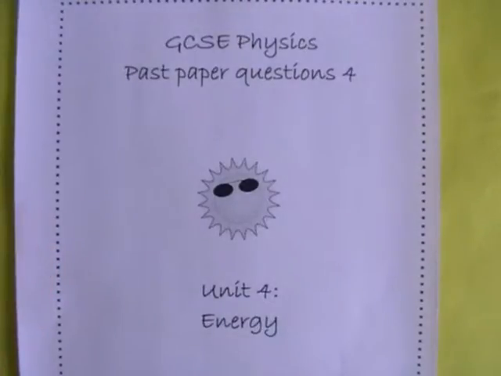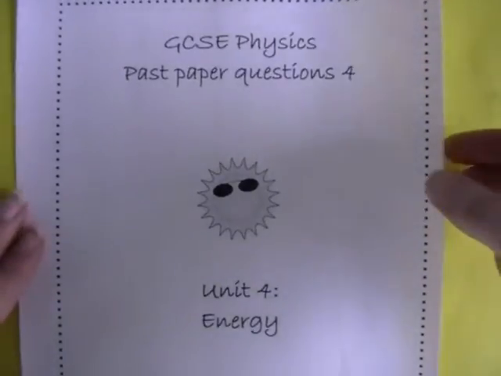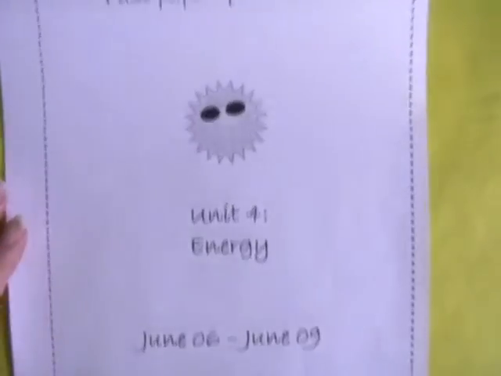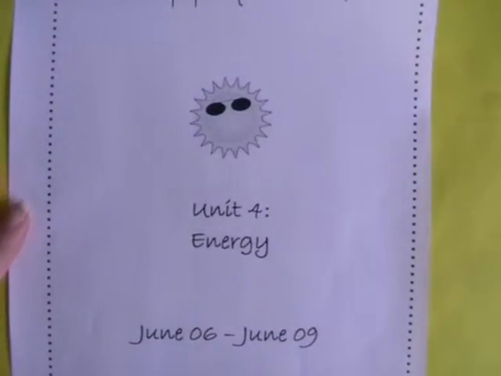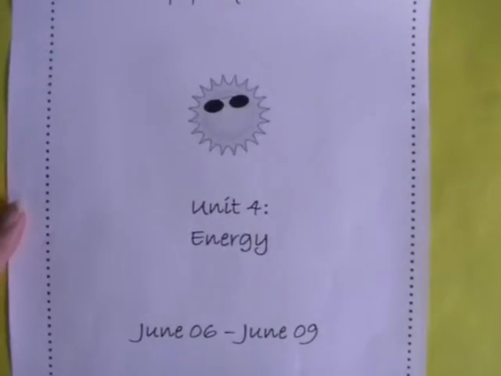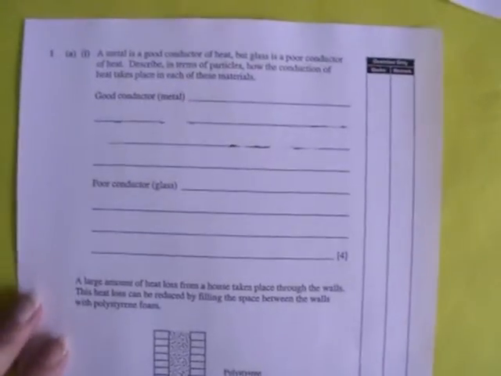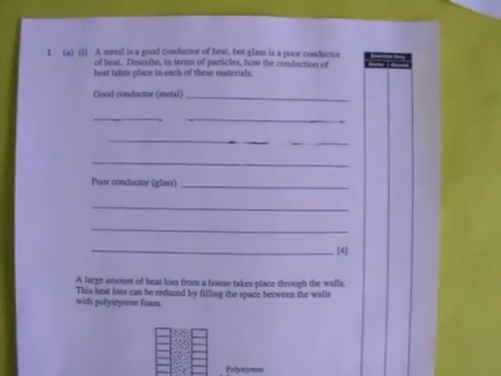This is a revision videocast which focuses on the topic of energy. In this videocast we will be looking at past paper questions for the years of June 06 to June 09. Now the topic of energy can appear in both paper 1 and paper 2, so it is important that you revise it for both papers. The first paper I'm going to look at today is the June 06 paper, so please turn to that one in your booklet.